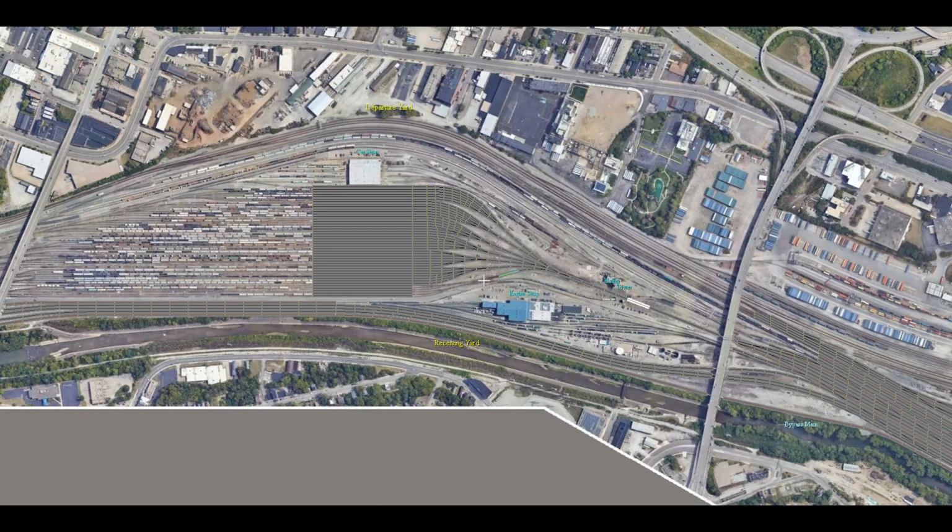This yard's been pretty consistent for 23s, 23 and 24s. Yeah, so this one's probably going to be another 24.